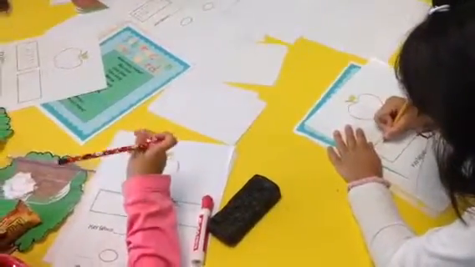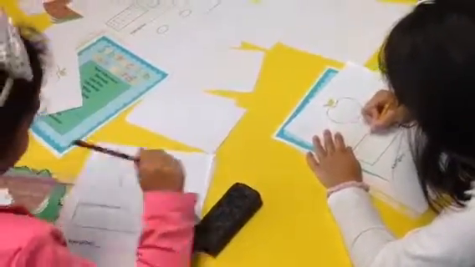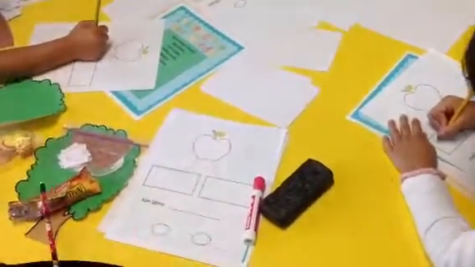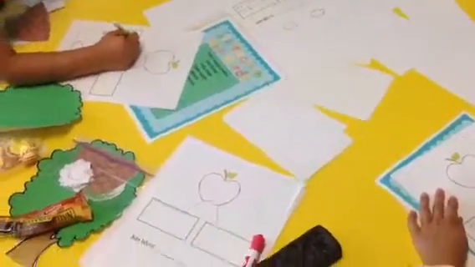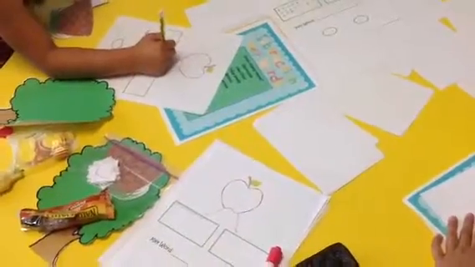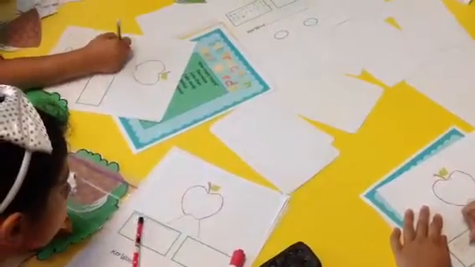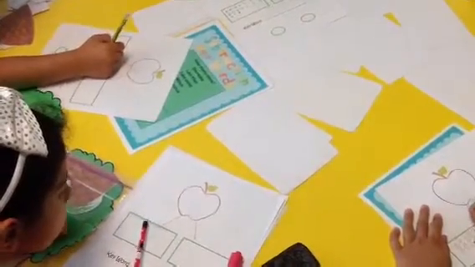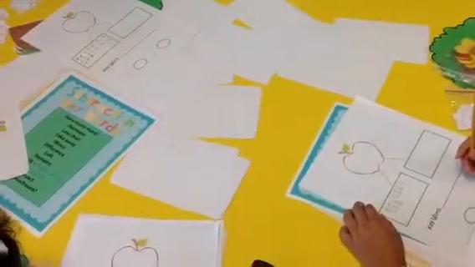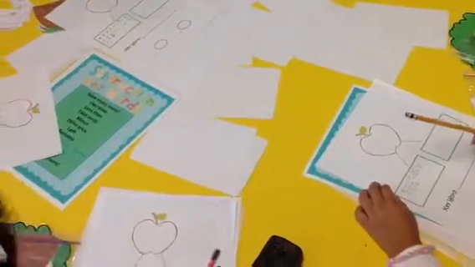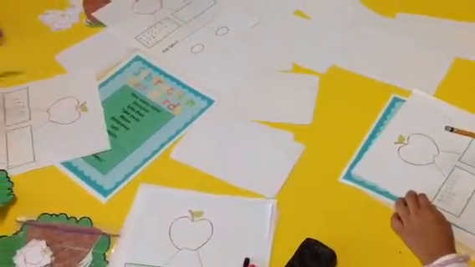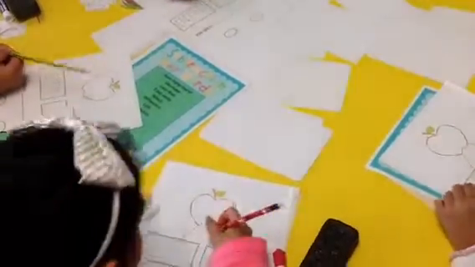All right, so now it says he picked off 14 of them. So in the second box, we're going to draw 14.